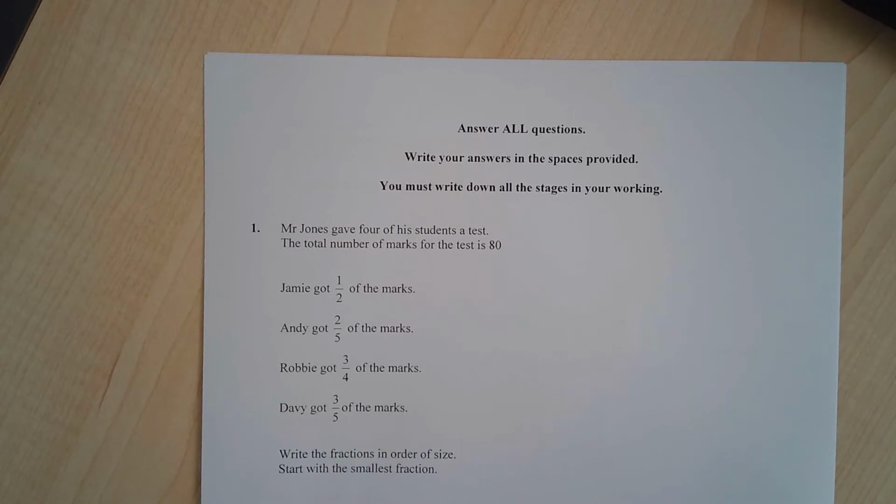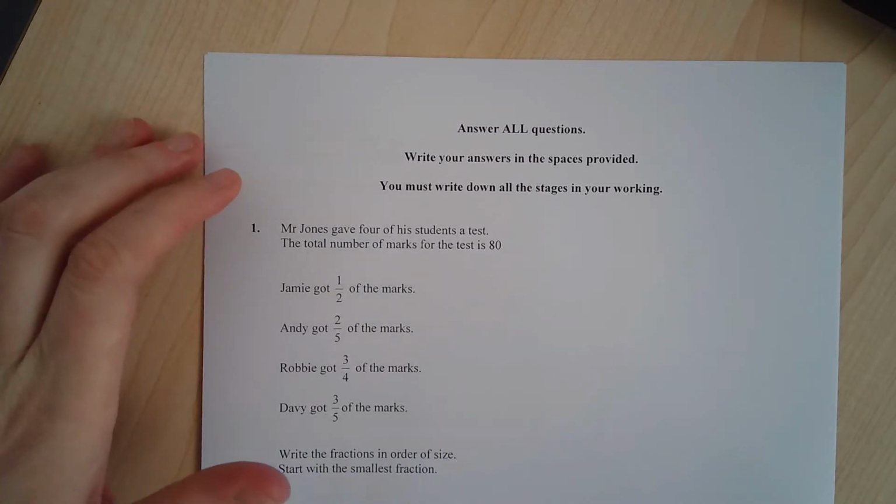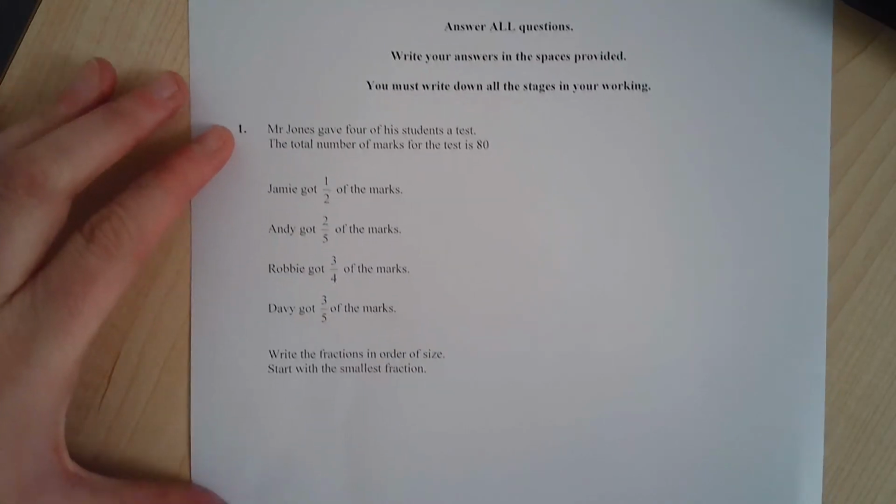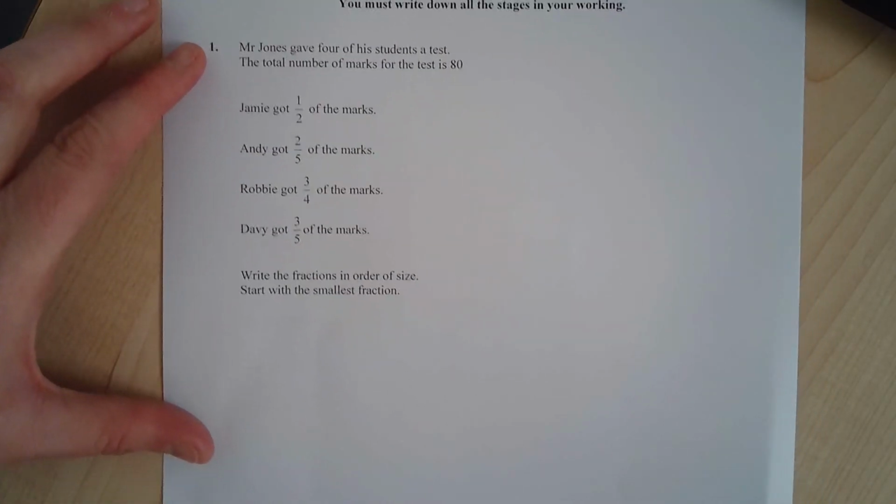Jamie got half of the marks. Andy got 2/5 of the marks. Robbie got 3/4 of the marks. And Davy got 3/5 of the marks. Write the fractions in order of size. Start with the smallest fraction.